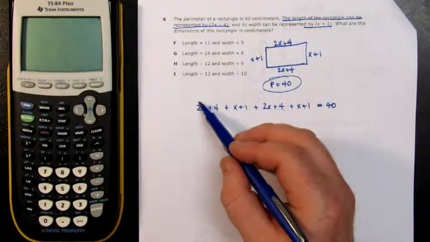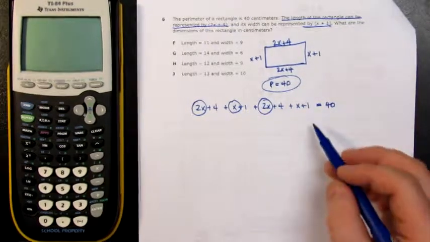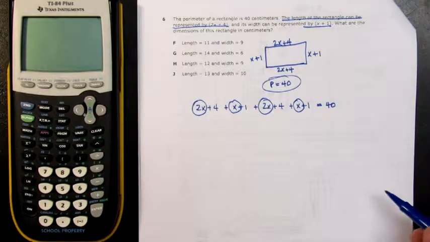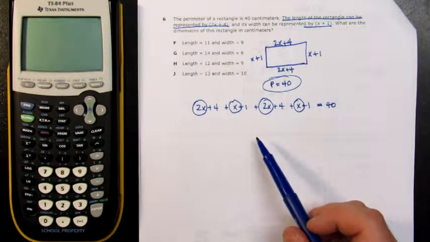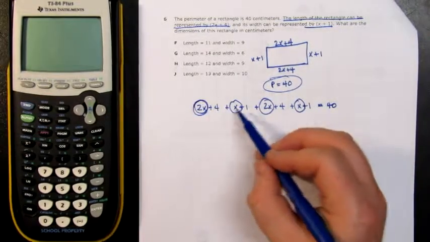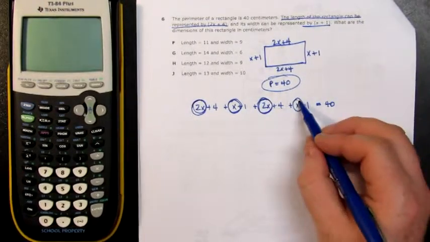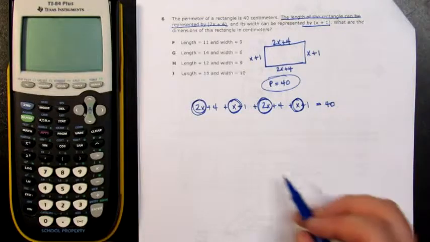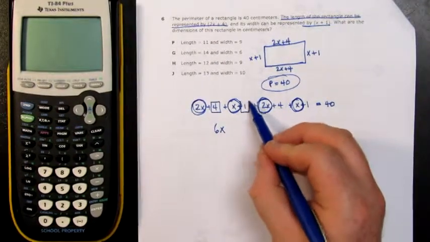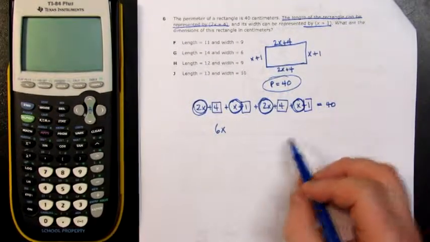Now we can combine like terms. Now we can add up our like terms. 2x plus x is 3x, plus 2x is 5x, plus x is 6x. 4 plus 1 is 5, plus 4 is 9, plus 1 is 10.